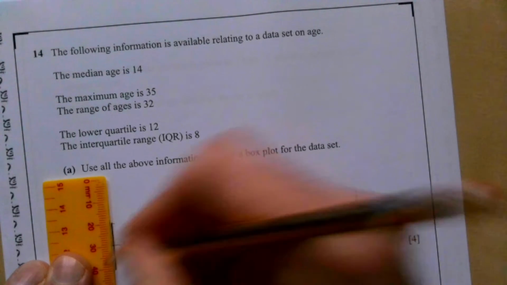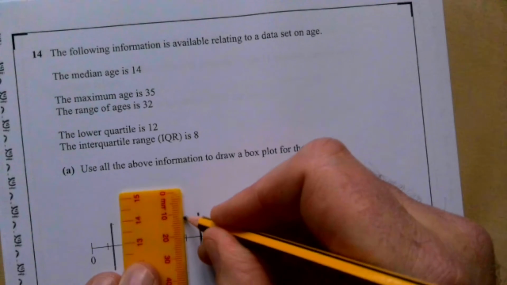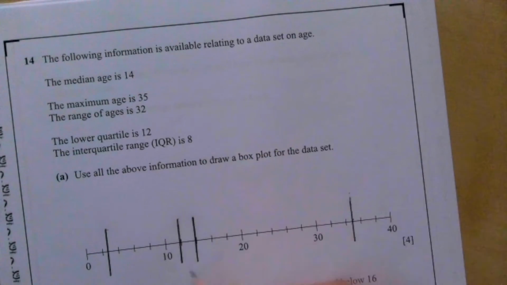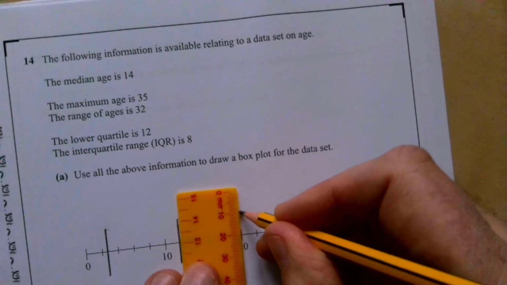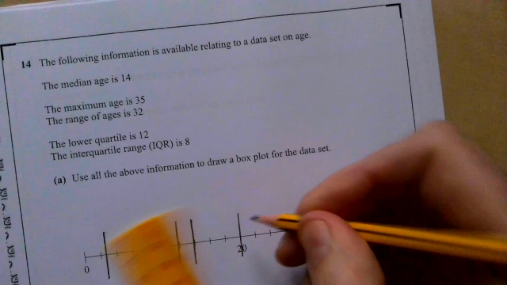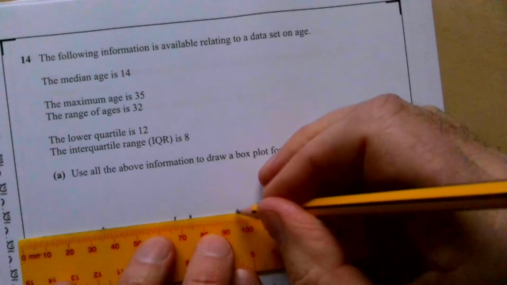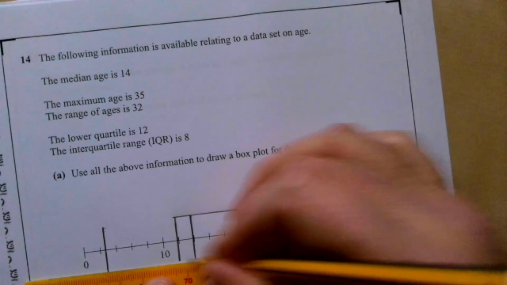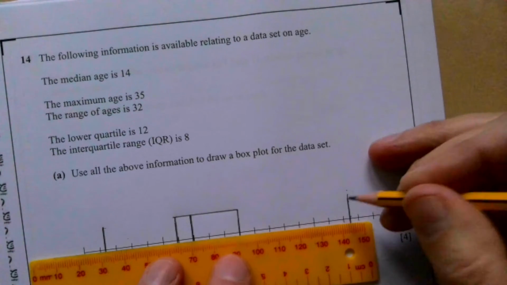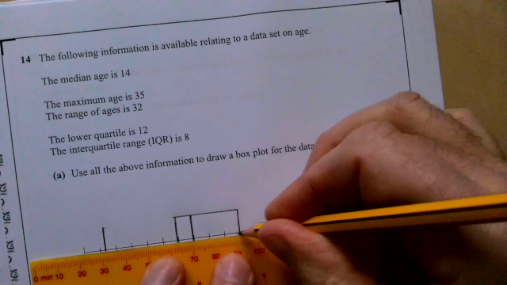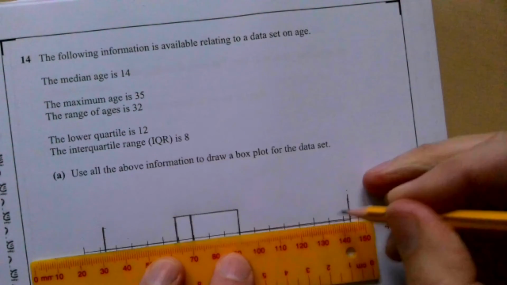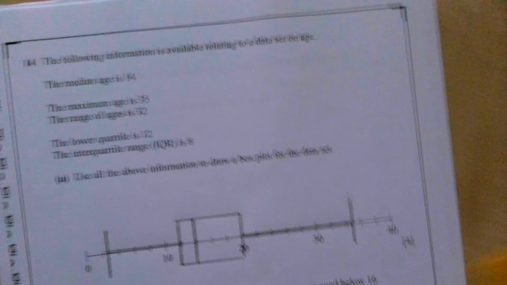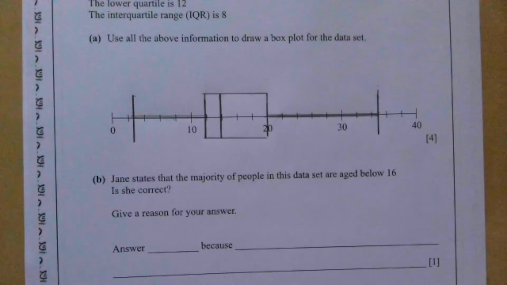And the other thing then, so lower quartile is 12, so that'll be here. And it then says our interquartile range is 8, so that takes us up then to 20. That would be our upper quartile. And again, I can draw the rest on from there. So again, I'll be doing it nice and bold so that the examiner can see that I have actually drawn the lines in between. A little slightly weird setup here. And that's what we have. Alright. Hopefully you were able to see that.